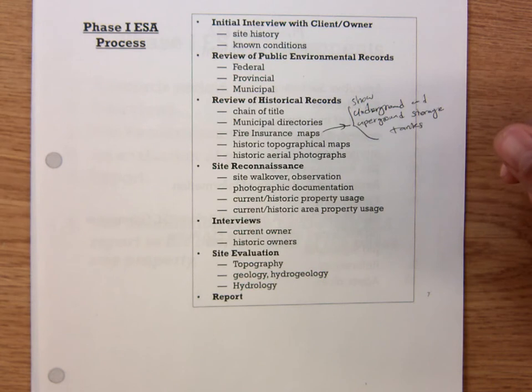Another step that you want to take is site evaluation. And here again, keep in mind that we are still doing an environmental site assessment phase 1. In phase 1 we are not taking samples, and we are trying to use limited resources to get as much information as possible about the site.